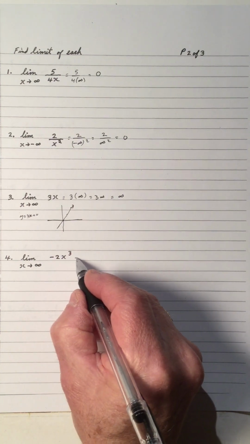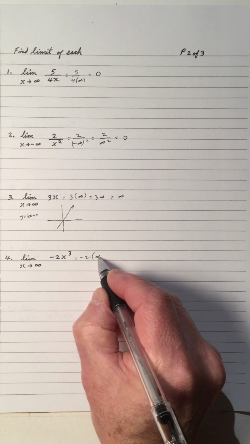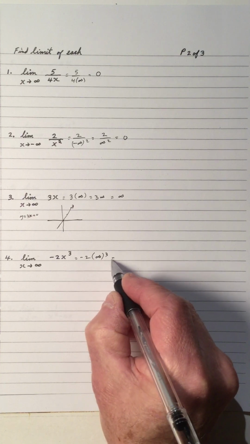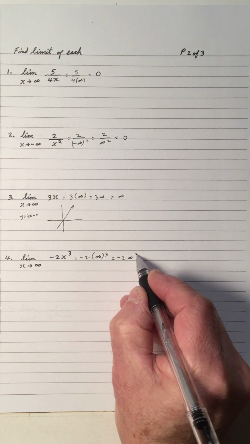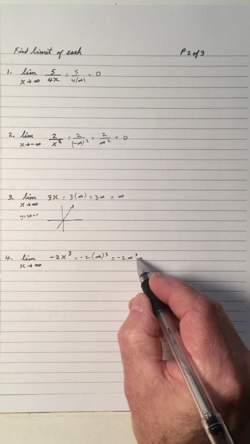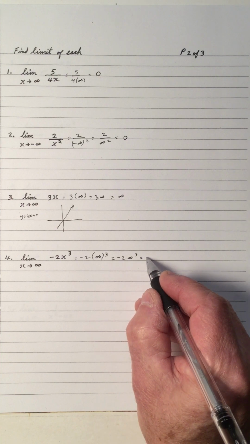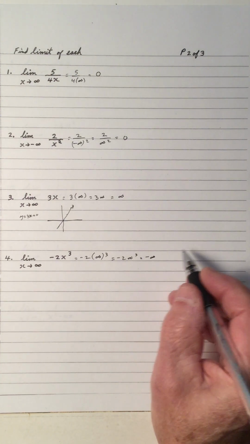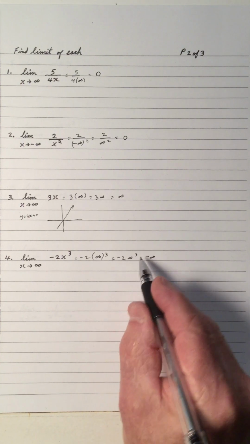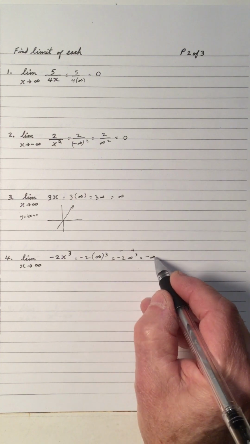And we have this one going to infinity, so negative 2 times infinity cubed. So that's negative 2, and that's infinity cubed. Infinity cubed is very large and positive, so that ends up being negative infinity. Again, x cubed is positive, negative 2 is negative, so that ends up to be negative infinity.